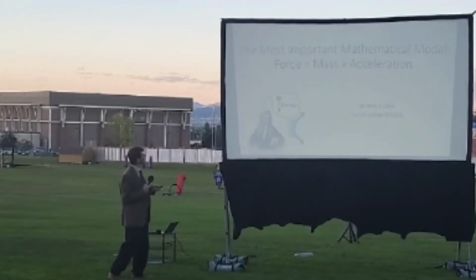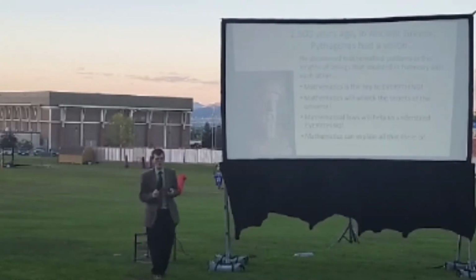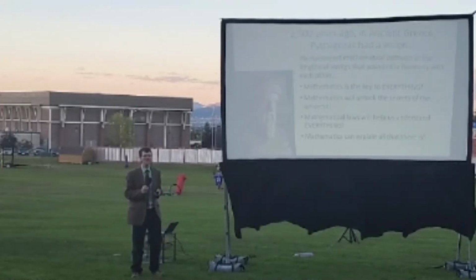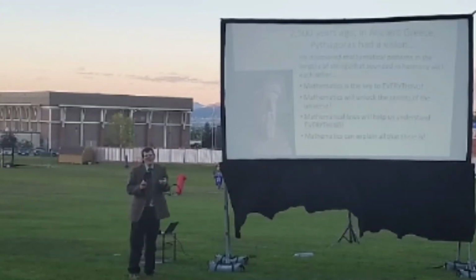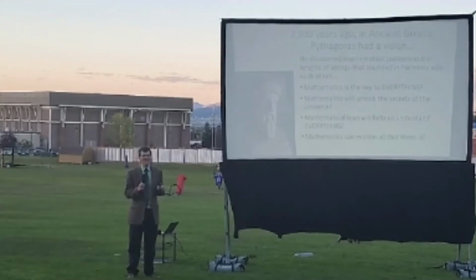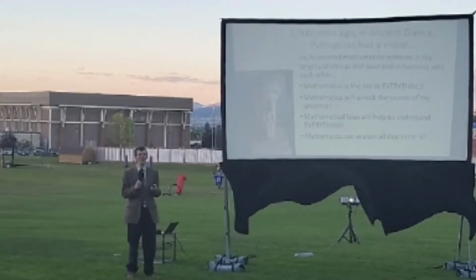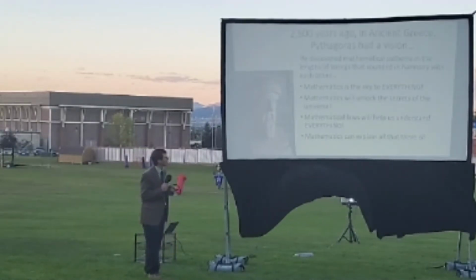So let's talk about the history of this. 2,500 years ago, back in the good old days of ancient Greece, this fine gentleman here, this is Pythagoras, one of the very first mathematicians that we know of, had this wonderful vision, this amazing dream that mathematics is the key to understanding the universe. Everything that there is can be understood through the language of mathematics.